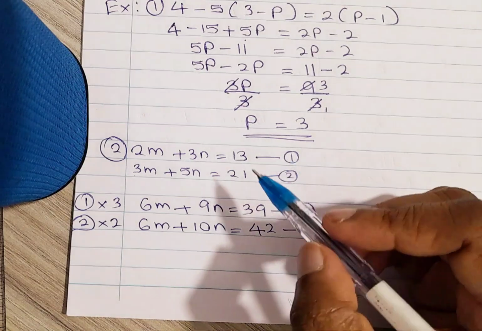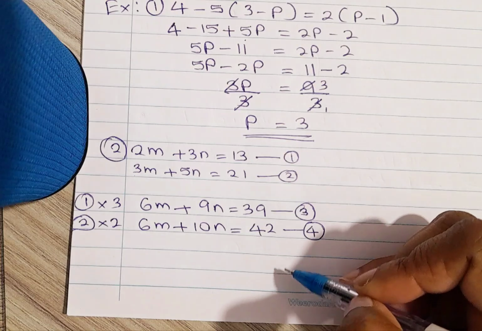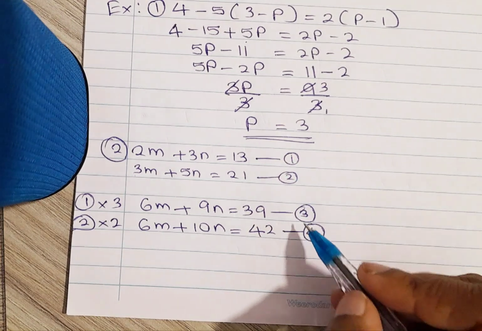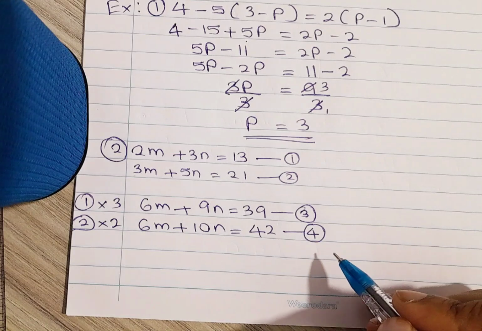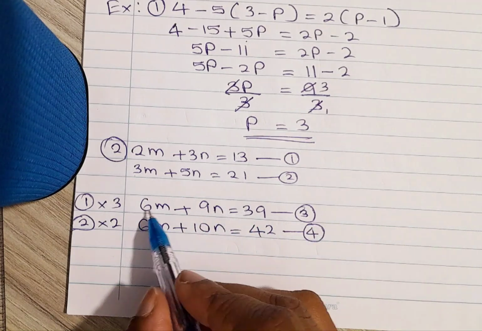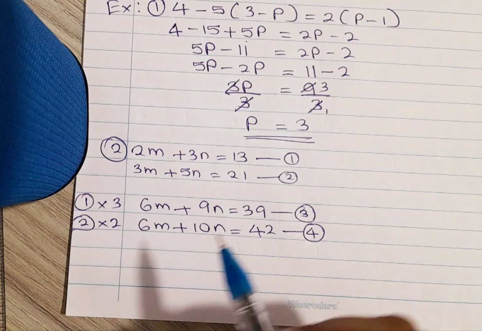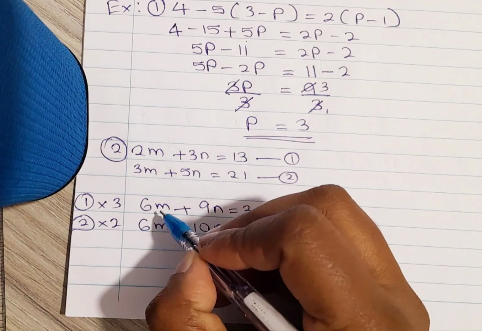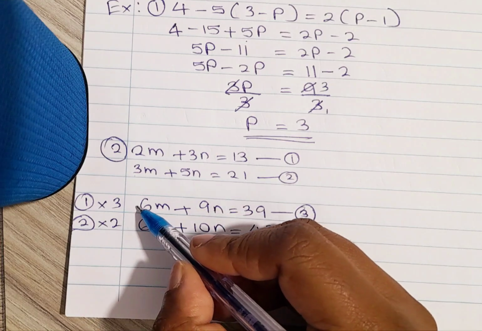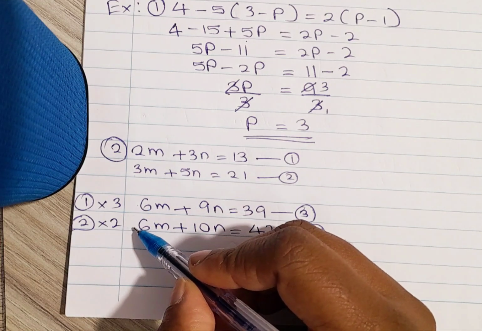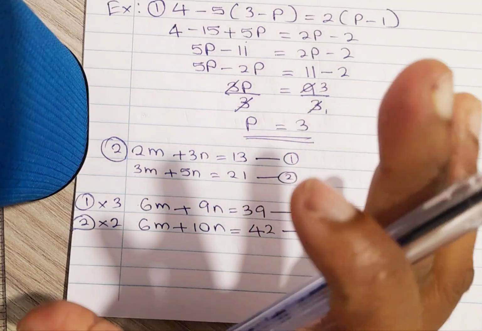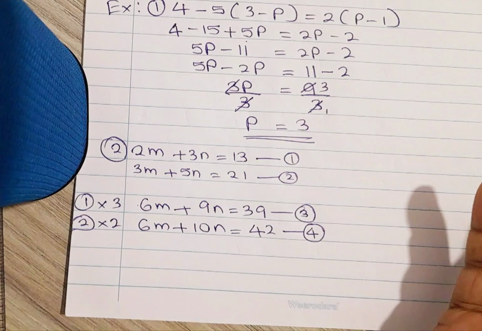So you can see that there are 4 equations, and don't worry about the first one and second one. You have to consider the third one and fourth one, right? Then only can you solve both together, because the m terms are equal. Both m terms are equal, and the signs are also equal. This is positive 6, this is also positive 6. So when the signs are equal, we have to subtract and remove that common term.